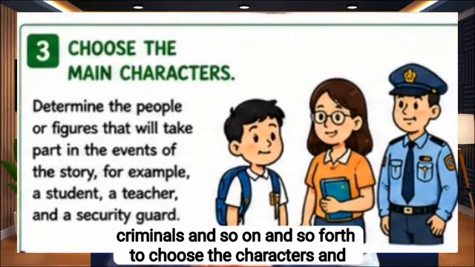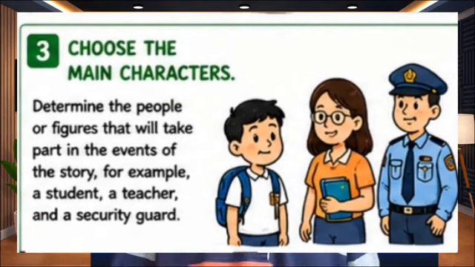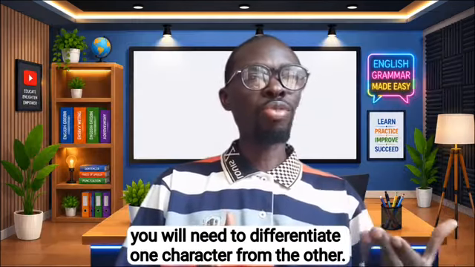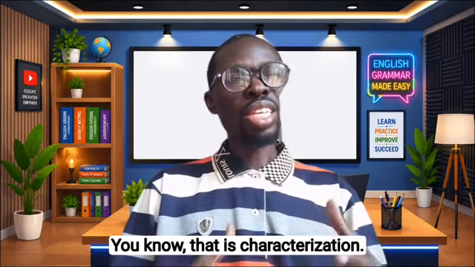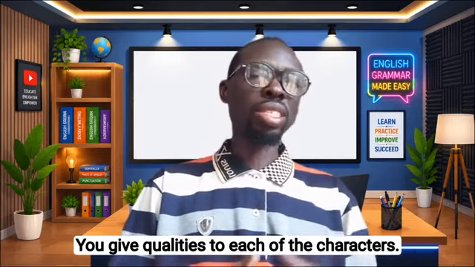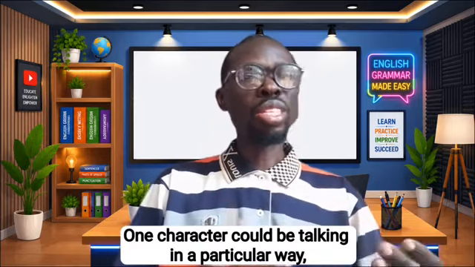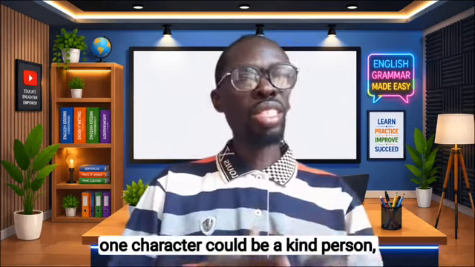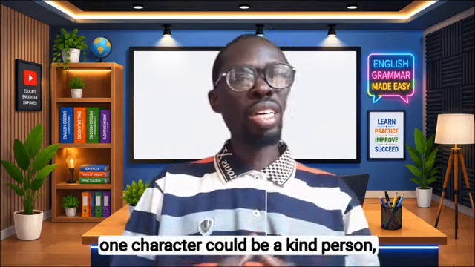So choose the characters, and after choosing the characters, you will need to differentiate one character from the other. That is characterization. You give qualities to each of the characters. One character could be talking in a particular way, one character could be a liar, one character could be a thief, one character could be a kind person, one character could be weak. You give qualities to each of the characters to differentiate them from the other.